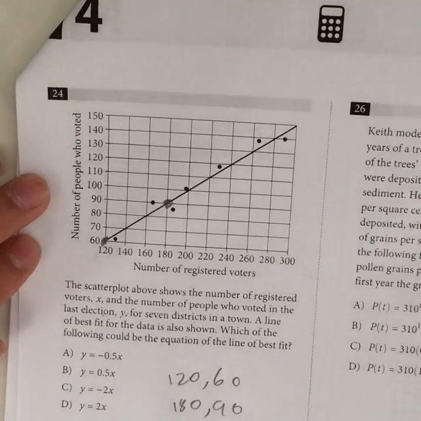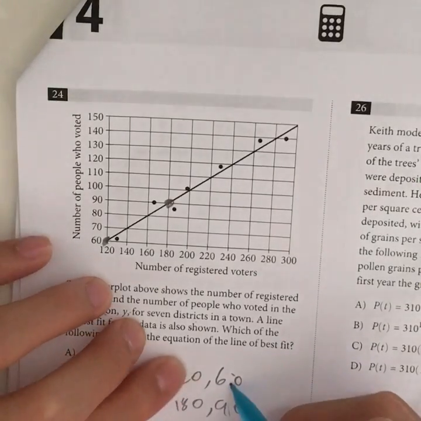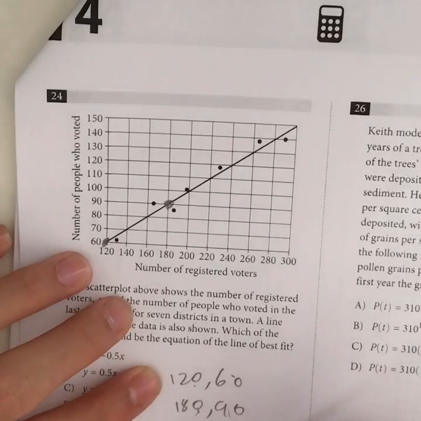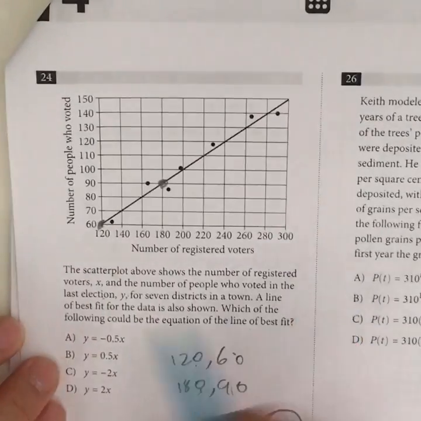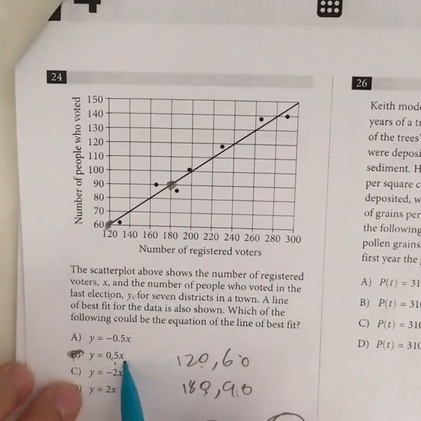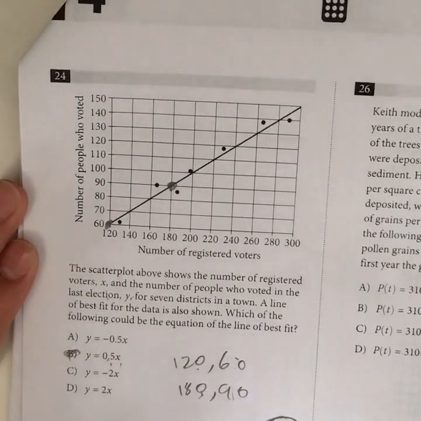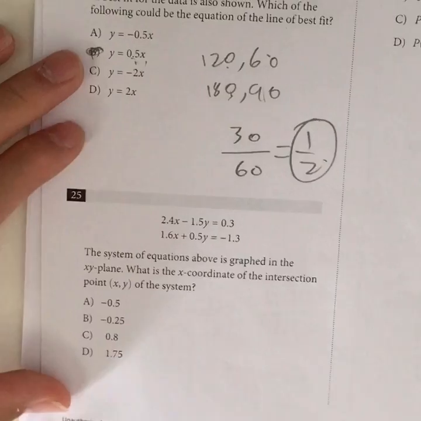And now let's just calculate slope. 90 minus 60 is 30. 180 minus 120 is 60, giving us a slope of 1/2. That means y is equal to 0.5x, right? Because half is equal to 0.5. So boom, that's going to be your answer. Let's move on. Question 25.